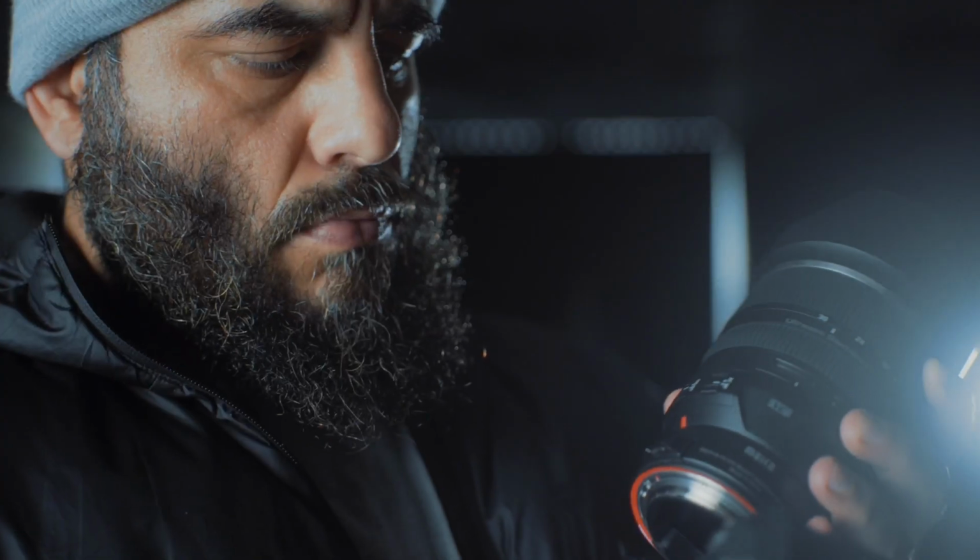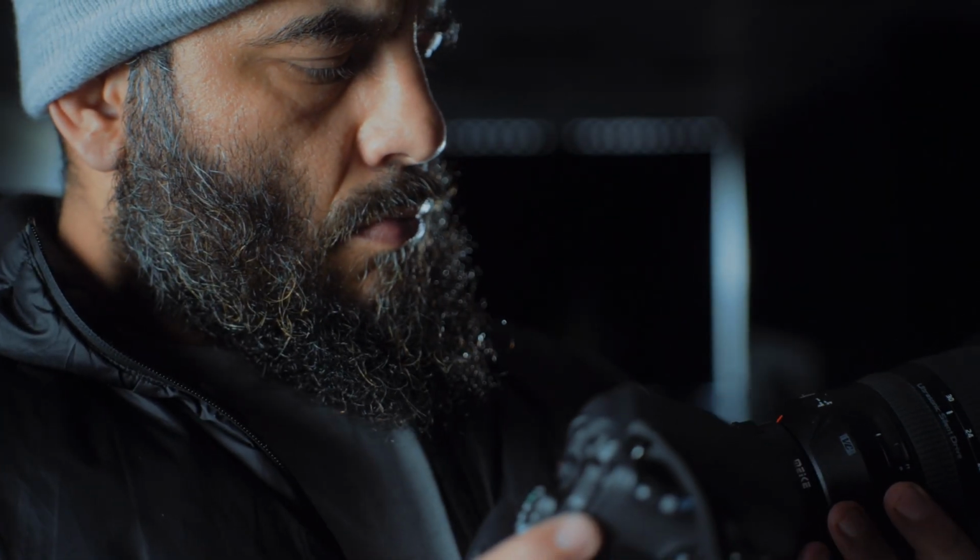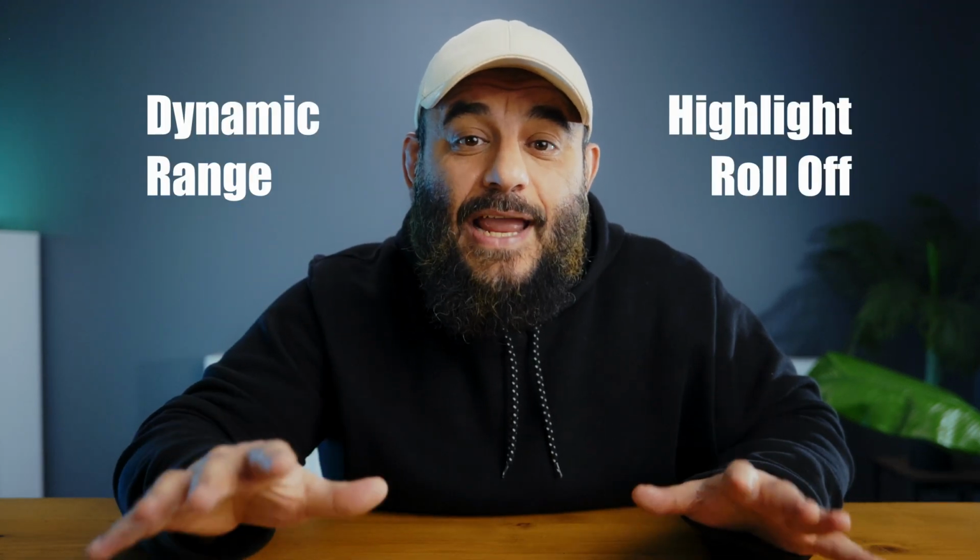But what is it exactly about the image quality of a cinema camera that makes it so much better than your Canon R50? So I'll give you a hint. It's not 4K resolution, and it's not 120 frames per second either. Alright, I'll tell you. It's mainly two things: dynamic range and highlight roll-off.